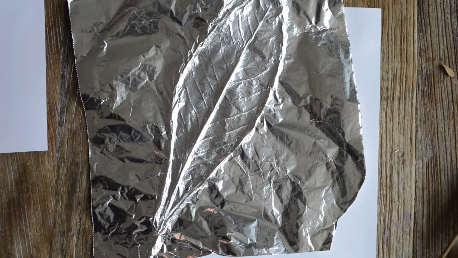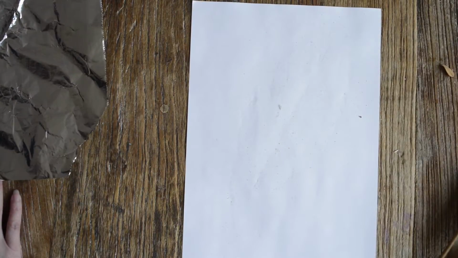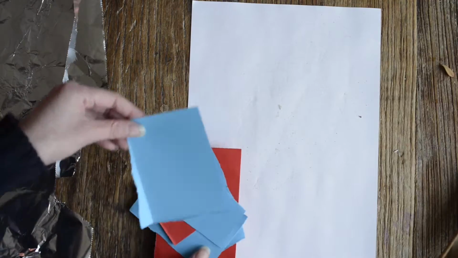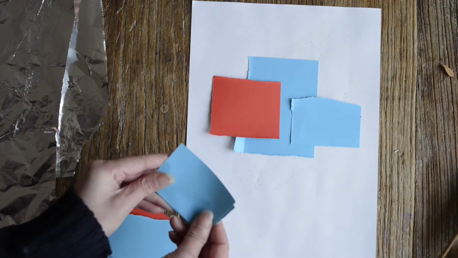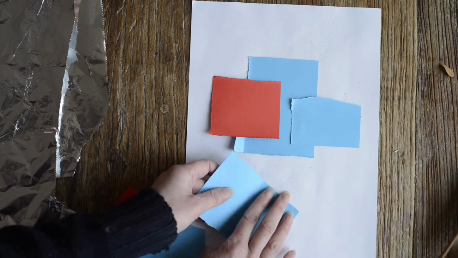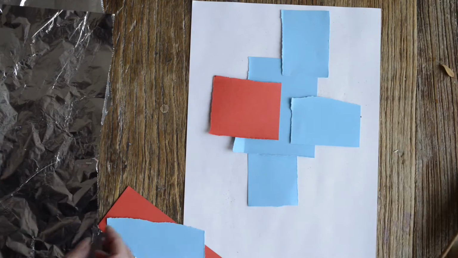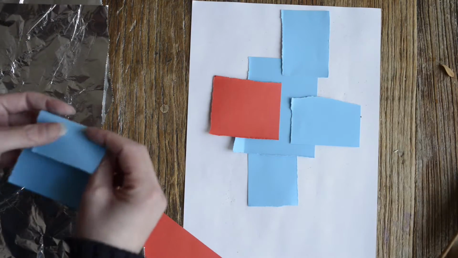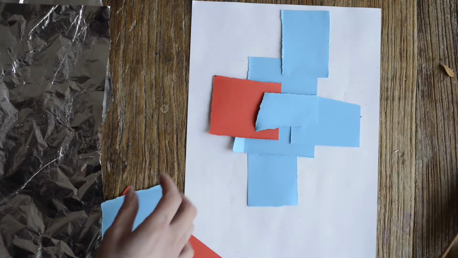But if you don't want to use a leaf, or you want to use other things, you can actually create some interesting geometric patterns with paper. So I've got some small pieces of paper here. I'm going to tear it as well. Now, I'm just going to create some interesting different shapes with the paper, and put one there or something.